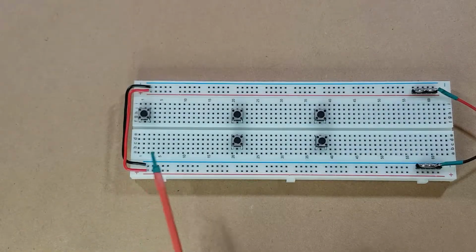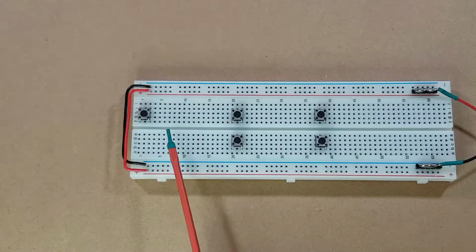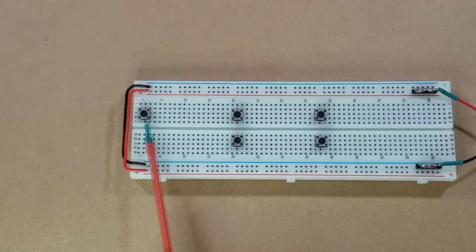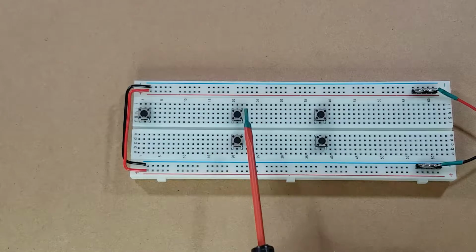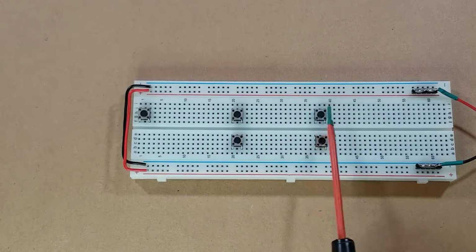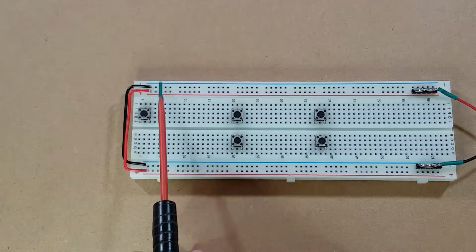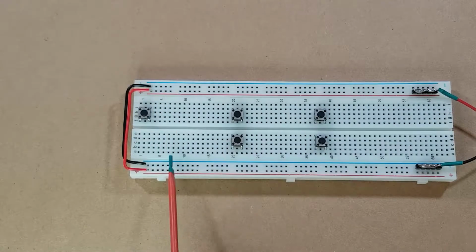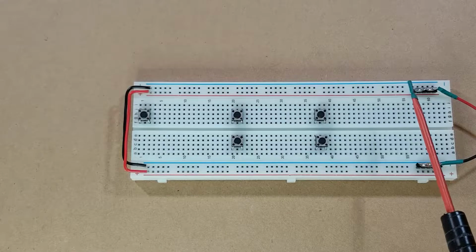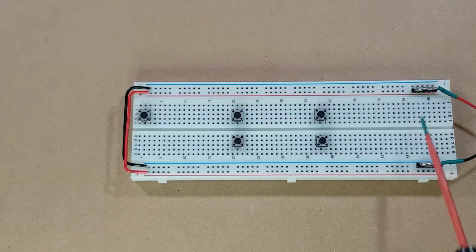Okay, so I have a breadboard here that's prepared to make the gates here. We're going to do the NOT gate. So for the NOT gate we have one button. This is going to be the input. We have a couple buttons here for the AND gate and a couple buttons here for the OR gate. I've tied the negative and positive rails together on the sides here, and I have my battery connected over here.